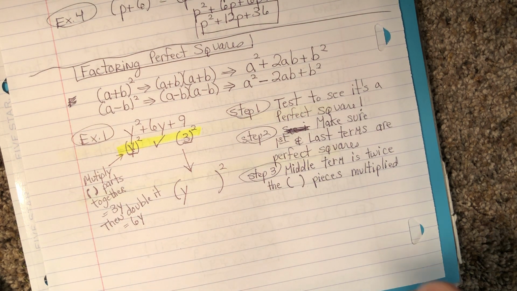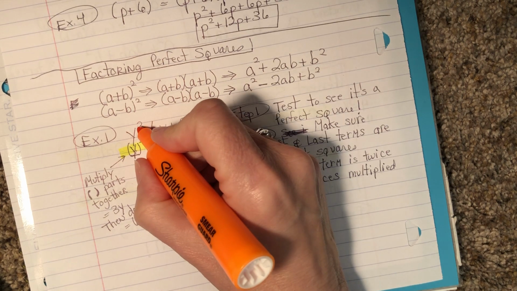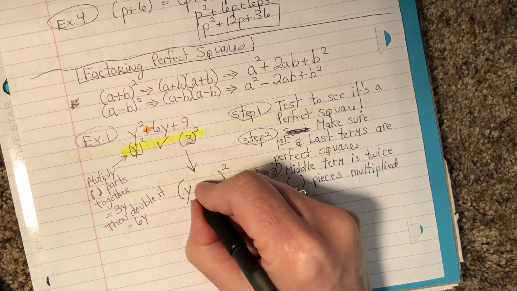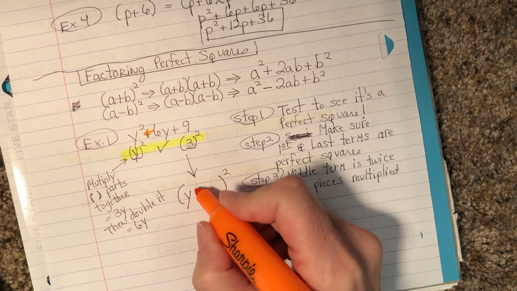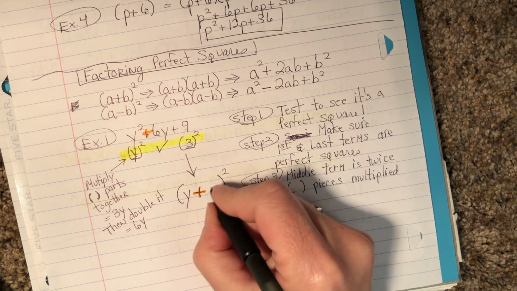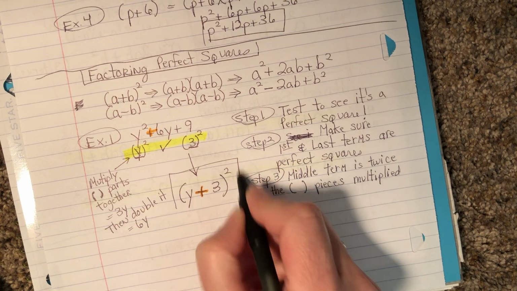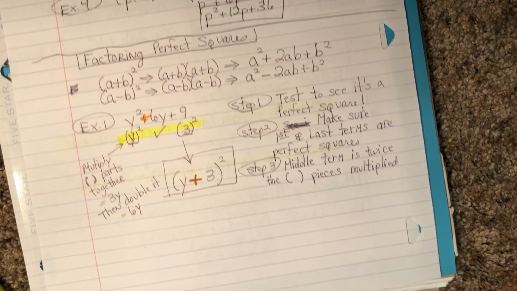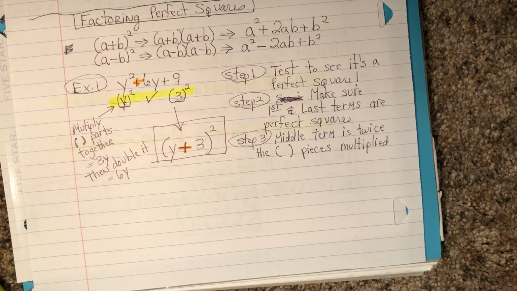So if this is a plus sign, this is a plus sign. Plus, plus, and then what's in the last parenthesis? 3. That is factored. Okay, I'm gonna break this up again. Sorry, there's so many parts to this, but I don't want to have a super long video.